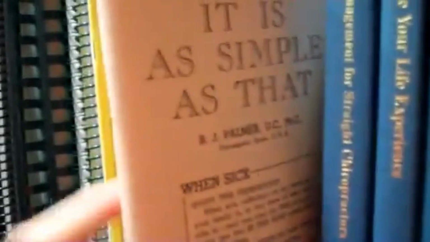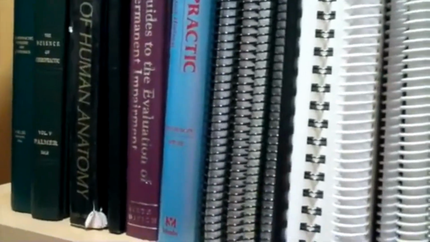Here, of course, are the spine research books that I have. Well, here it is right here. Are You the Doctor, Doctor by Barge. Another Barge book. History in the Making, B.J. Palmer. Simple as that, B.J. Palmer. There's the Strauss books. Here's all the Palmer Green books. All right. So notice these are the only thing I have sitting in my adjusting area other than the adjusting table itself.